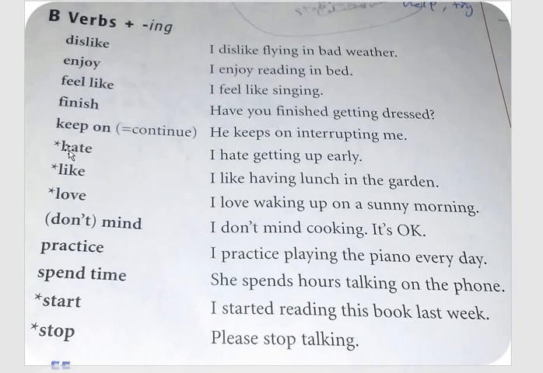Look here, my dear students, after these highlighted words that is written with the stars upon them, like hate, like, love. What does star mean here? It means can be used by two ways. You can use after them verb plus ing, or after them to plus infinitive. Okay, it can be used by two ways, whether practicing the first rule or practicing the second rule.